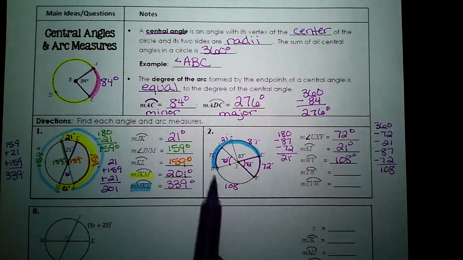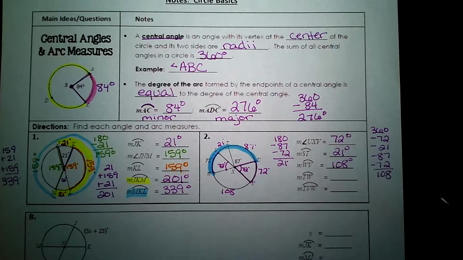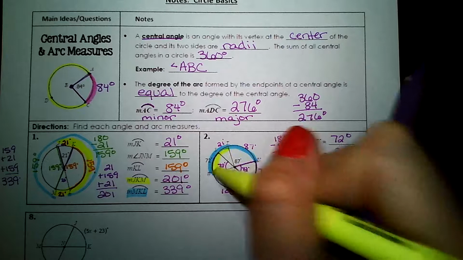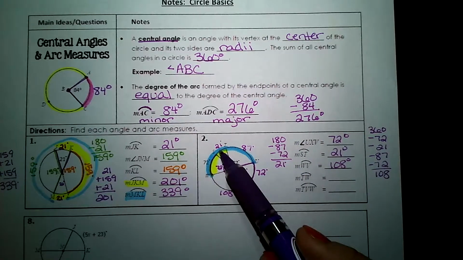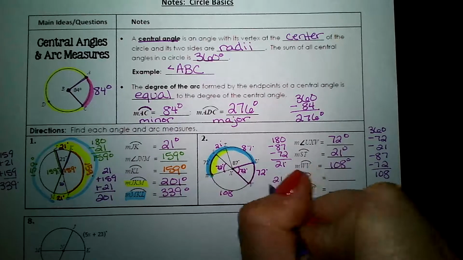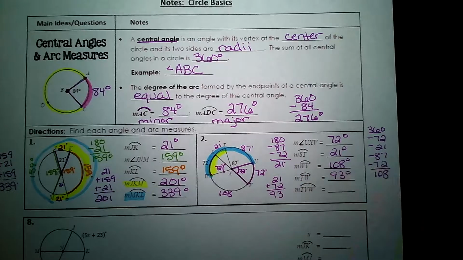Now, if you were to add up each individual arc, it would total 360 degrees. I think now we can finish out and answer all the rest of our questions. The next arc I'm asked for is from T to W. From T to W uses two angles. It uses the arc 21 degrees and the arc 72 degrees. So 21 and 72 combined is 93. 93 degrees for arc TW.